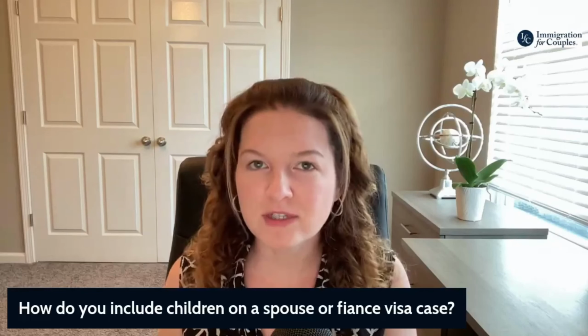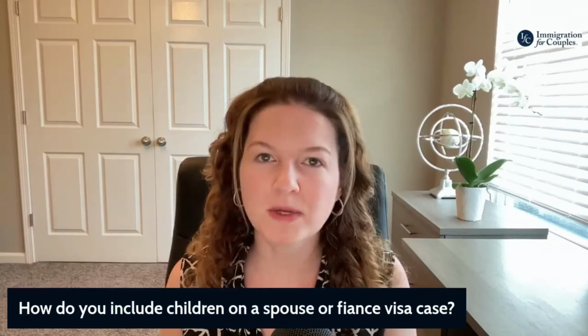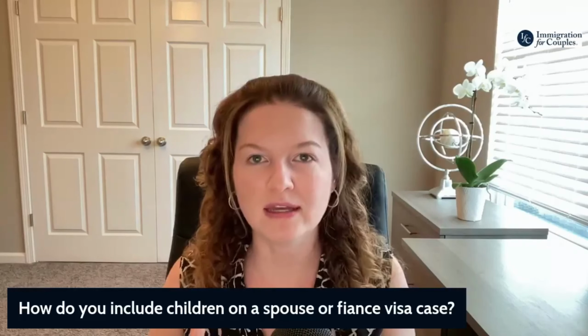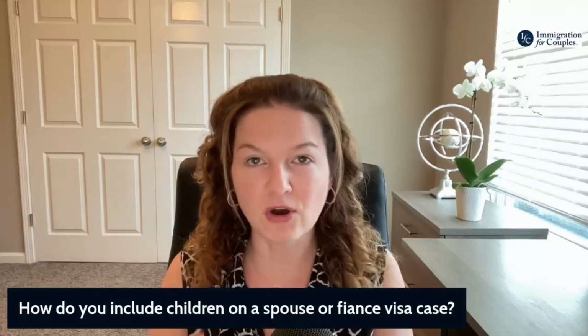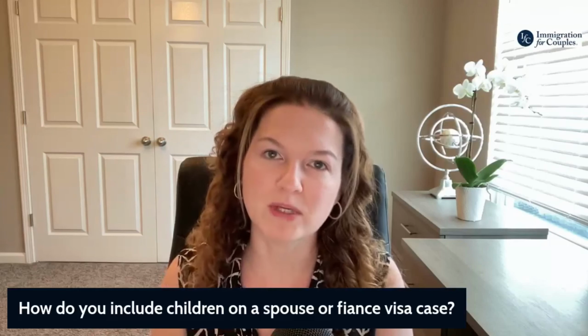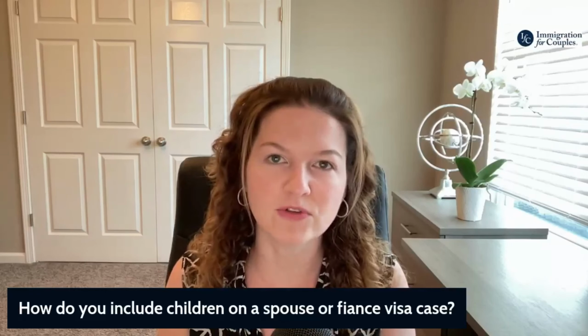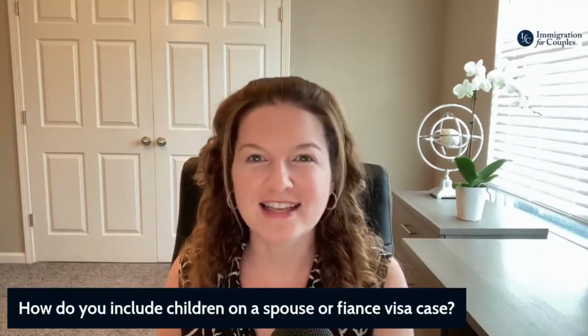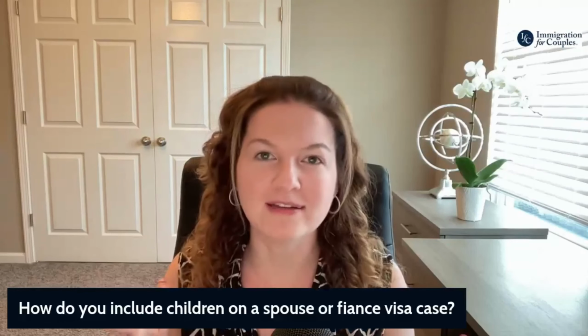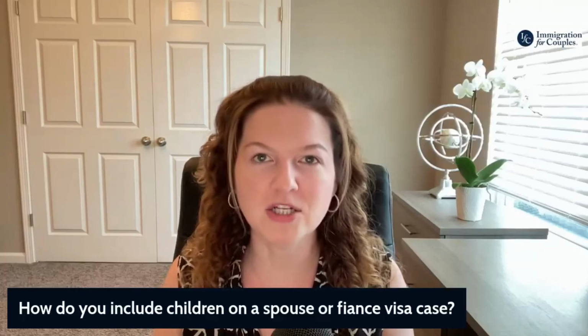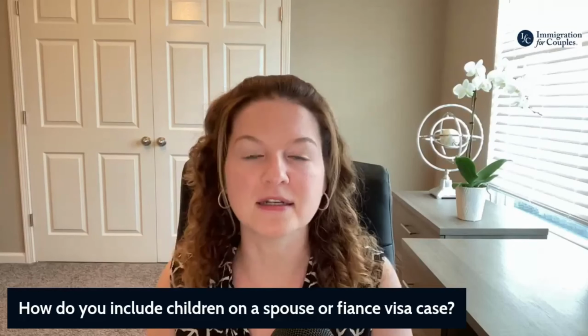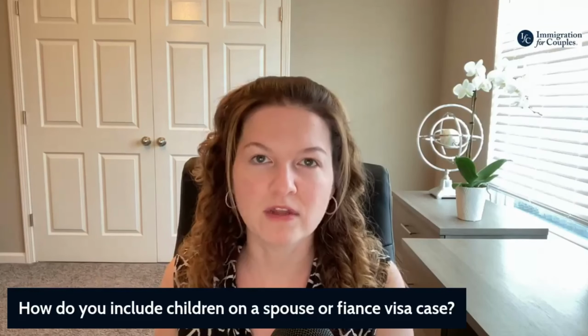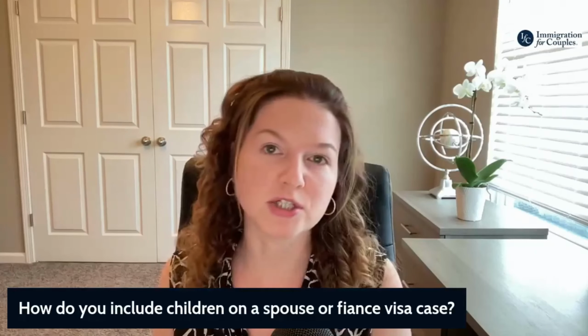For the fiance visa, including children is just a bit different. There isn't going to be a separate application at the onset of the case. Children will just be included on that same form with your fiance. And then you'll move on to the National Visa Center process. It's at that point where there are going to be separate online applications, separate interview packets, separate affidavits of support, and things of that nature that will be prepared for each child.